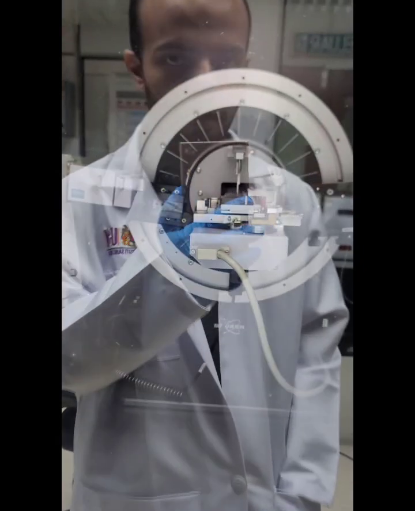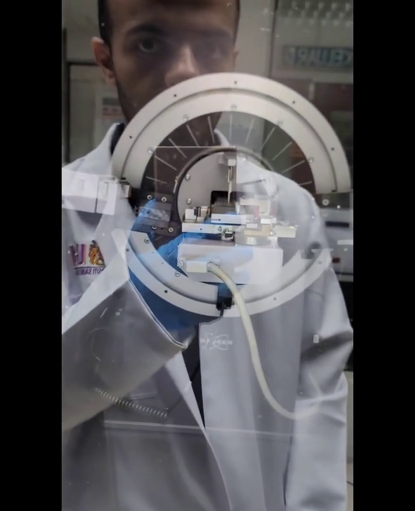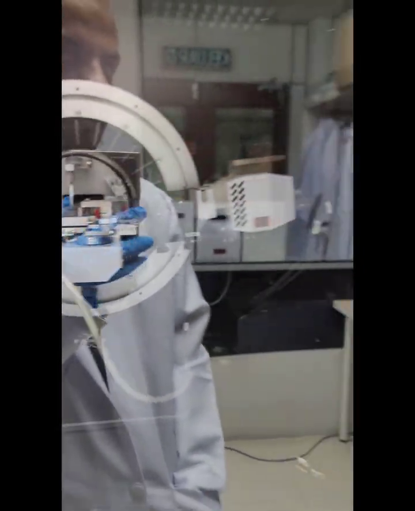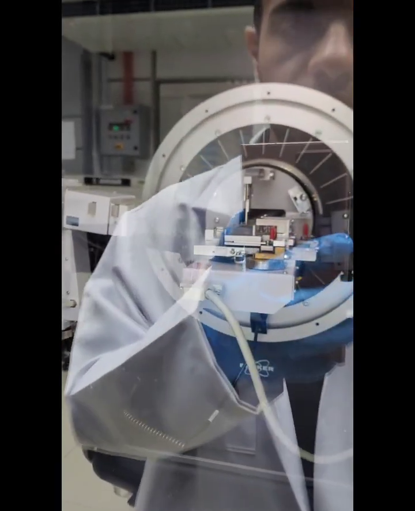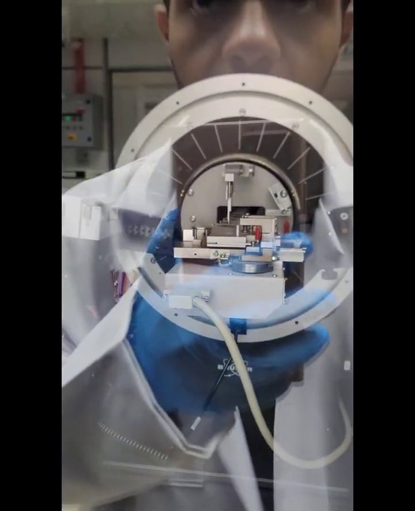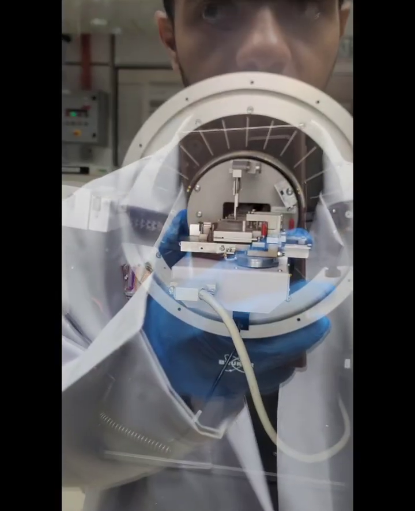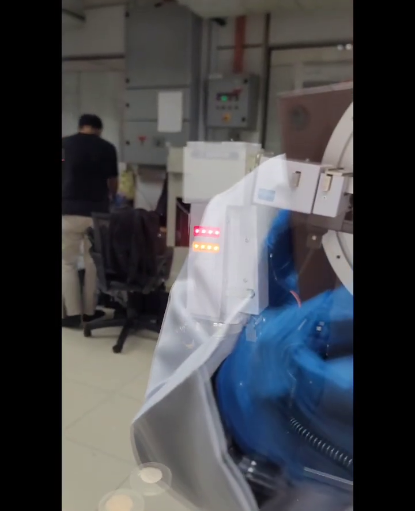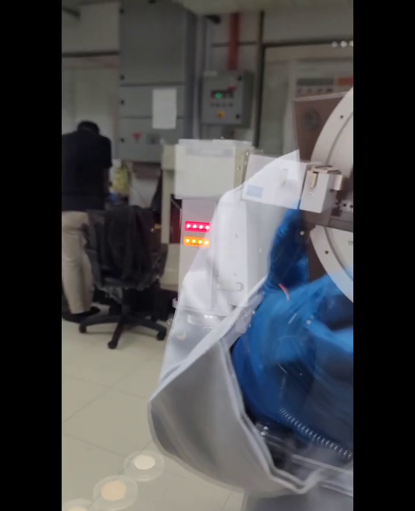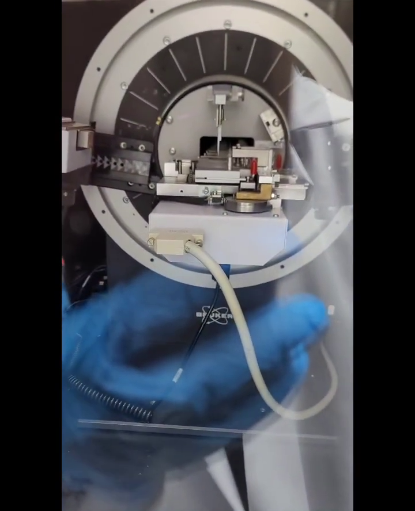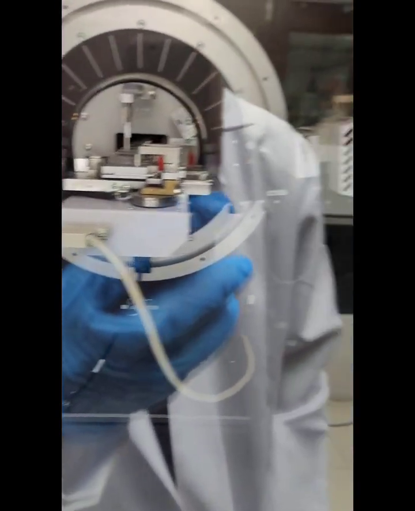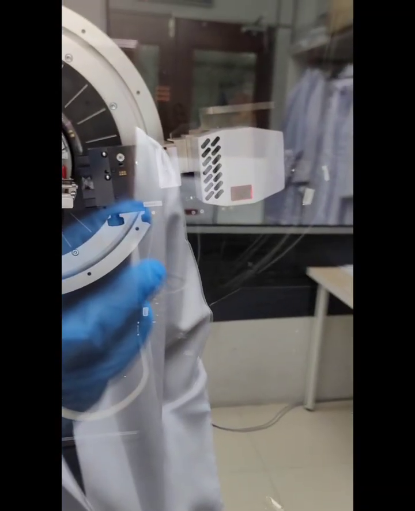After we place our sample in the sample holder, we will insert it into the XRD machine. First of all, I want to explain this machine. This is the X-ray source, and we place our sample here with the holder, and this is the detector.